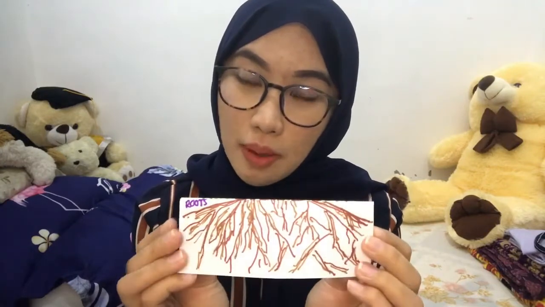Let us check how to do it. So I have my zigzag paper and I would like to explain to you what's inside it. The first part of the plant I will tell you about is the very bottom part. So we have the roots. The function of the root itself is to absorb water from the soil, in order to get the minerals and nutrients for the plants.